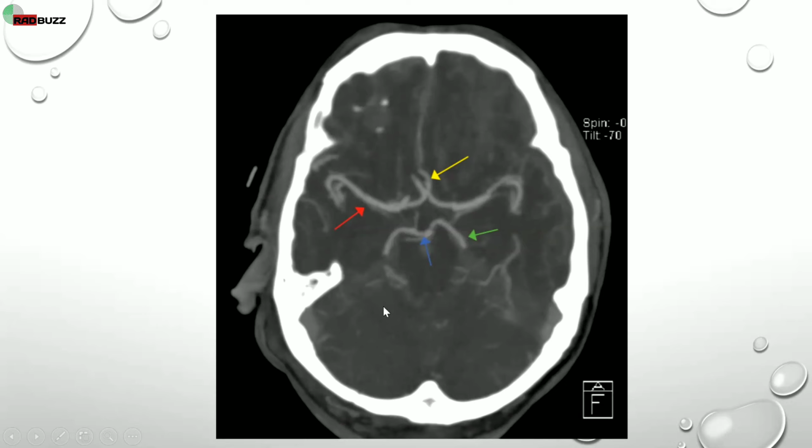Posterior, like going posteriorly into the brain. Then the internal carotid artery comes from down and divides into anterior cerebral and middle cerebral. So the anterior, middle, and posterior. These three arteries are the main suppliers to the brain. Anterior means it's going anterior, middle is going laterally into the mid part, and the posterior ones go posteriorly.